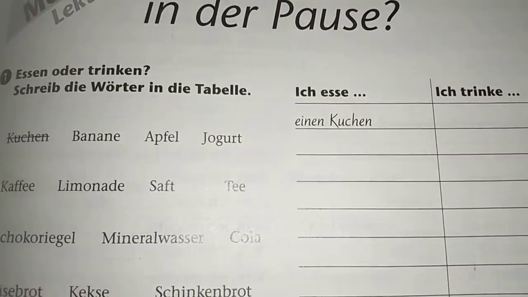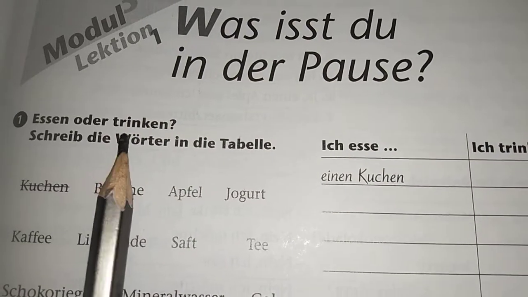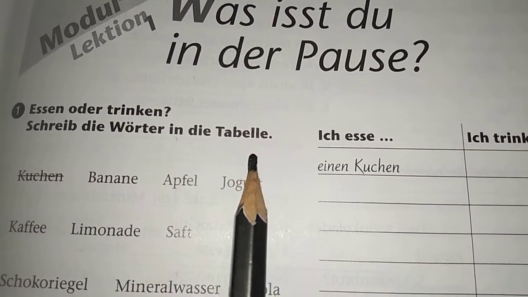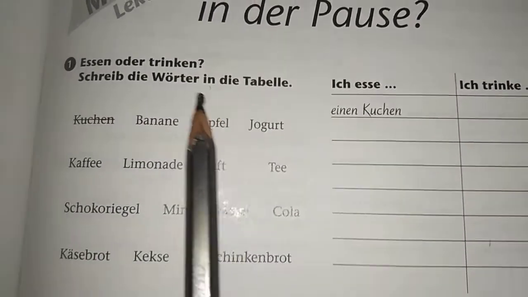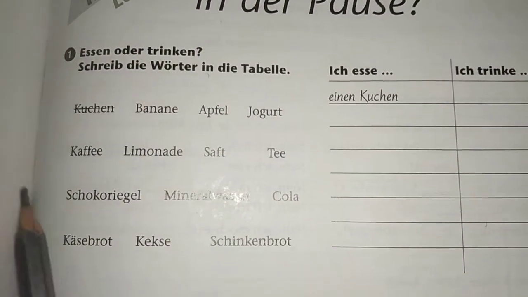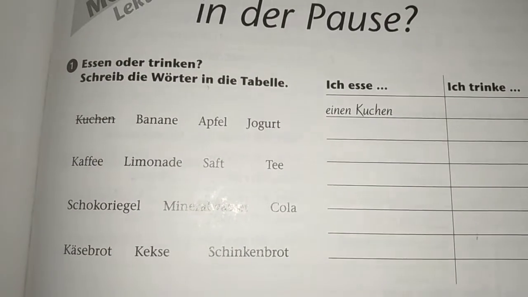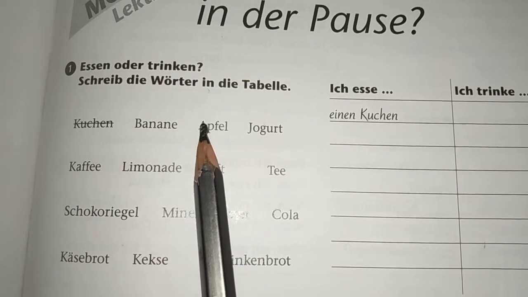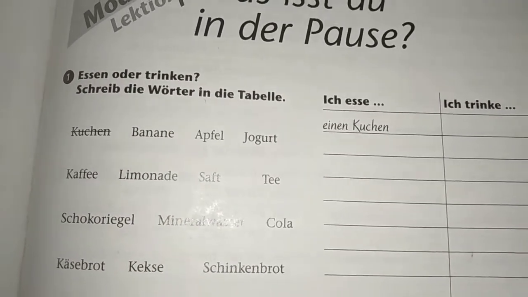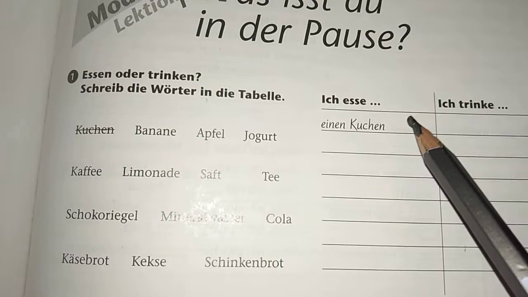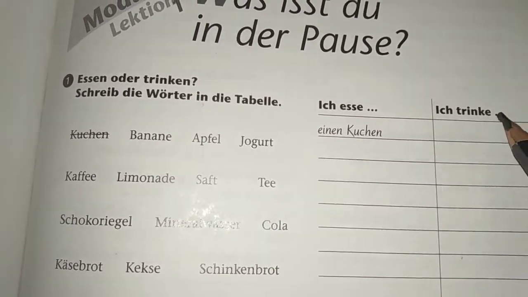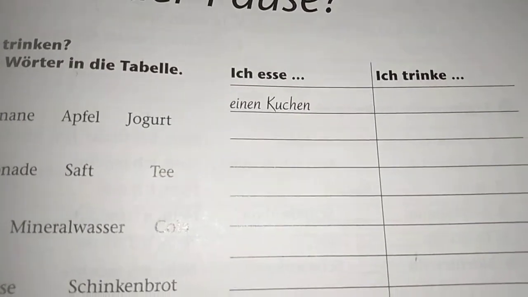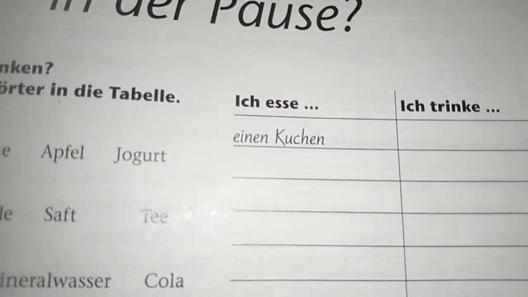Aufgabe 1. Essen oder trinken. Eating or drinking. Schreib die Wörter in die Tabelle. Here, on this side, they have given you the words which you already know. In the first PPT itself, we have discussed all these words with the articles. So, now you are supposed to write the correct verb for eatables and the correct verb for drinks. While writing the eatables and drinks, you are also supposed to write the article.